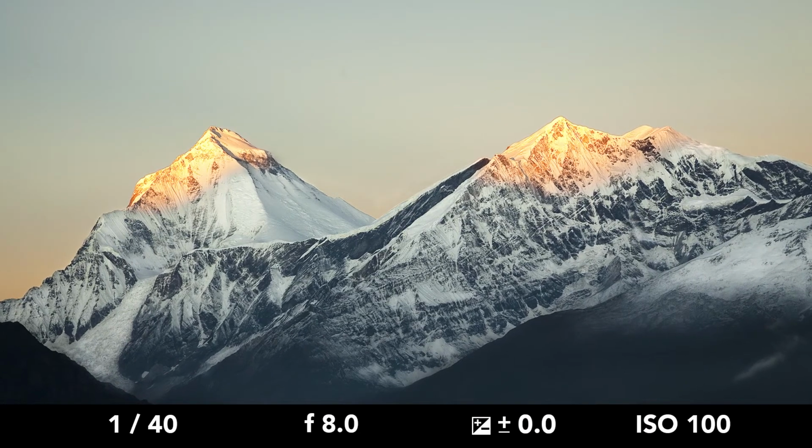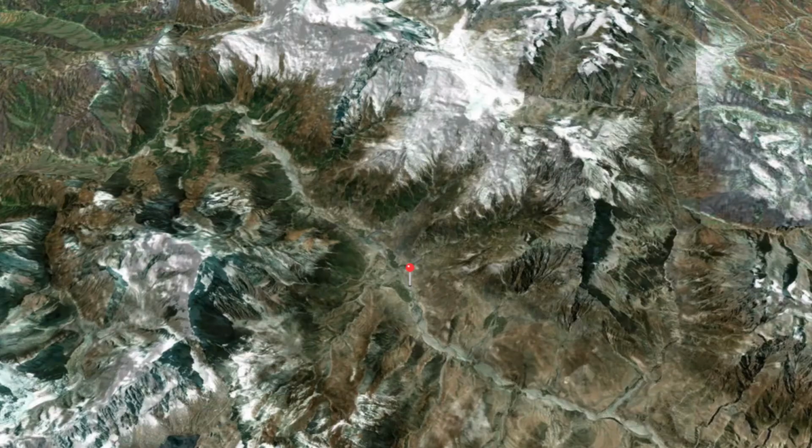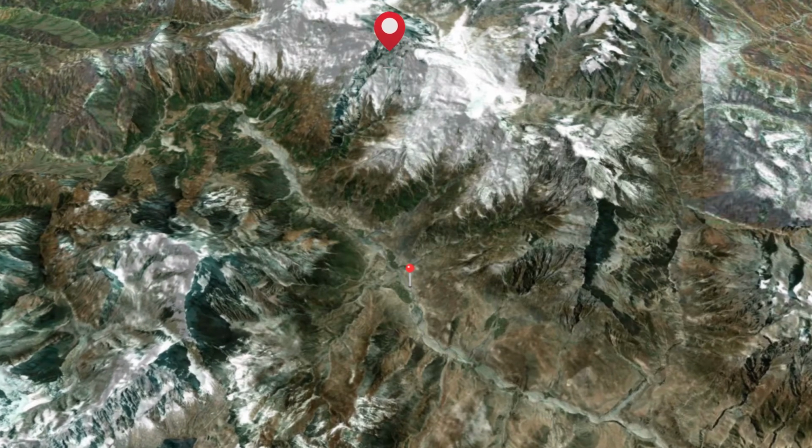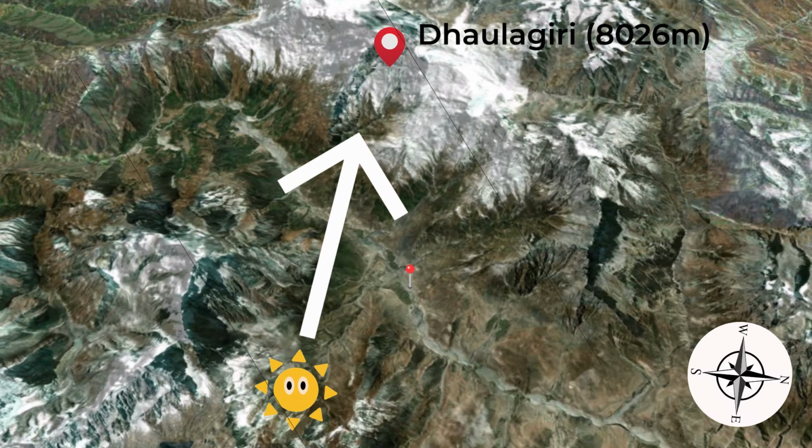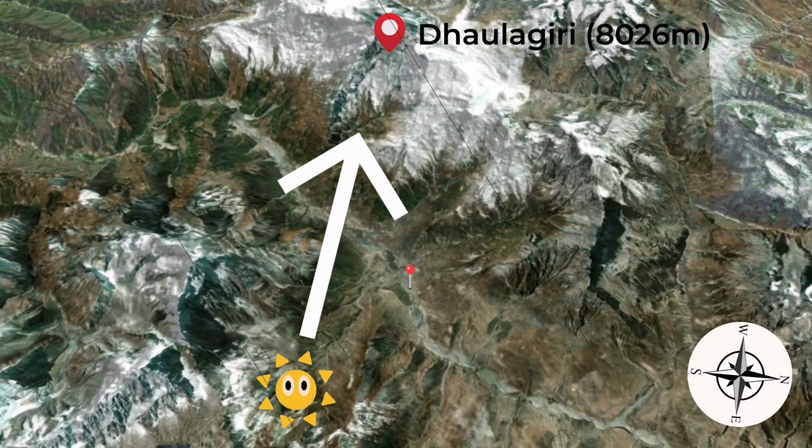So I had selected this spot for sunrise because the mountain was in the west and obviously the sunrise from the east, meaning that the first light is going to hit the tip, and I wanted to be there right at that moment. So I hiked almost a day to get there. And if the mountains were in the east, the sun would be rising from behind the mountains and this particular picture would not be possible.